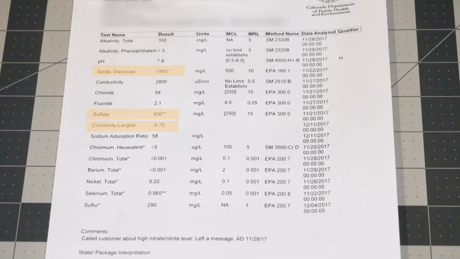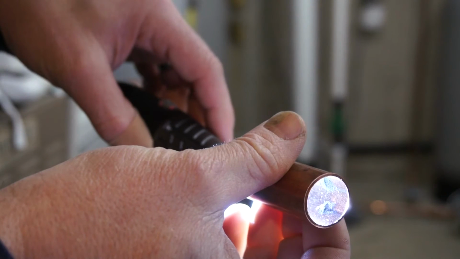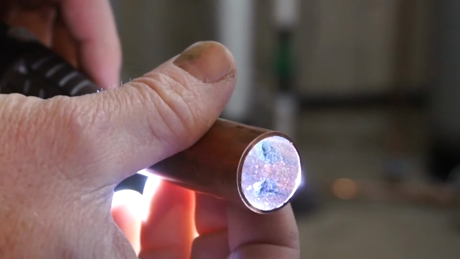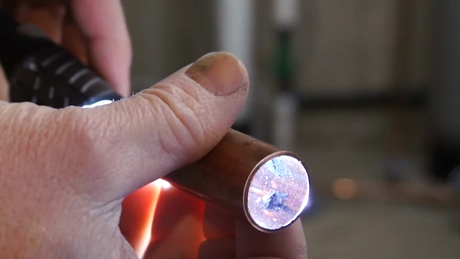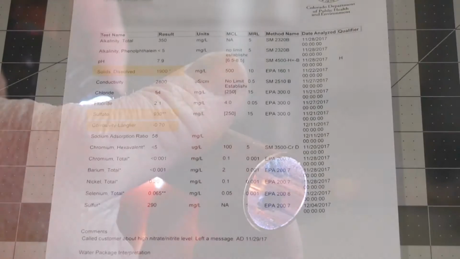Corrosivity is a measure of how aggressive the water is. Ours came back at minus 0.7. Our water is incredibly corrosive. That's why we see so much copper in the sample. It is literally dissolving the pipes from the inside out.